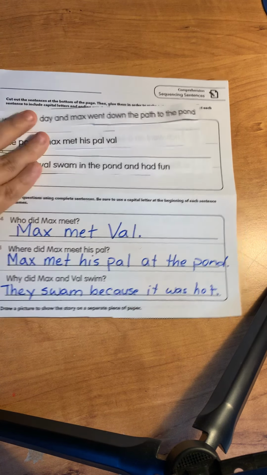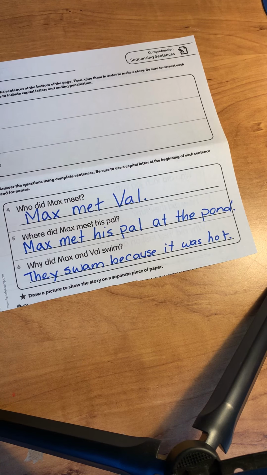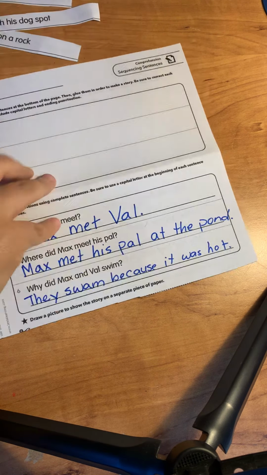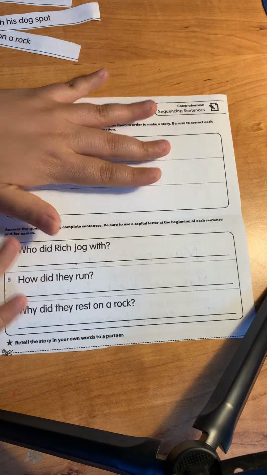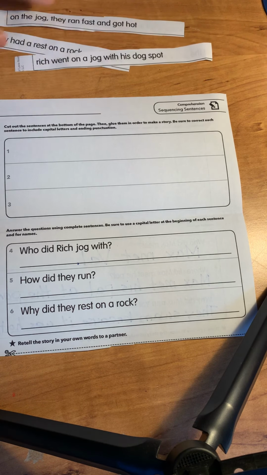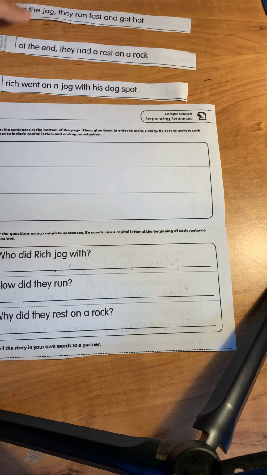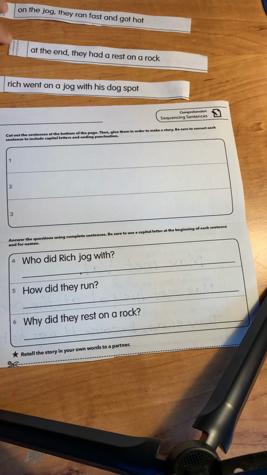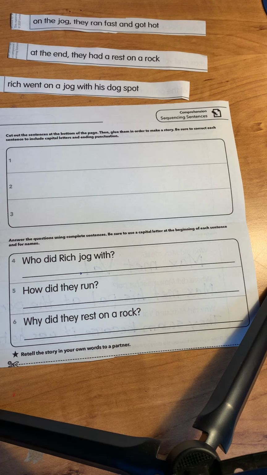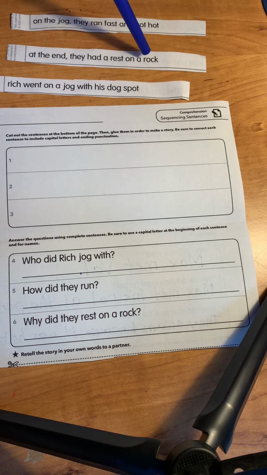Now we're going to turn our page over to page 2. And it's going to be a different story that we are going to make using the sentence strips. So if you haven't cut those out, make sure you do so. And let's go ahead and read the sentence strips that we have. The first one here says, on the jog, they ran fast and got hot. The next one says, at the end, they had a rest on a rock. Ooh, it gave me a keyword. It says at the end.